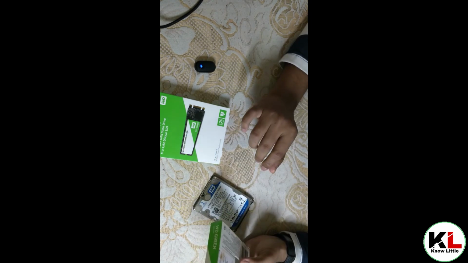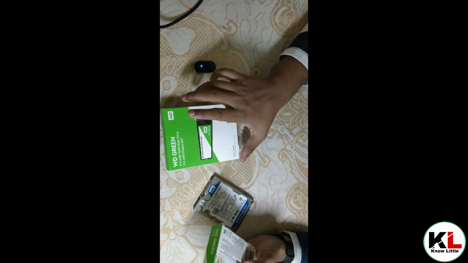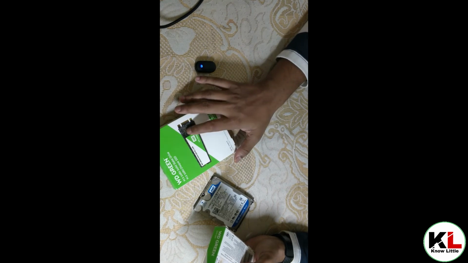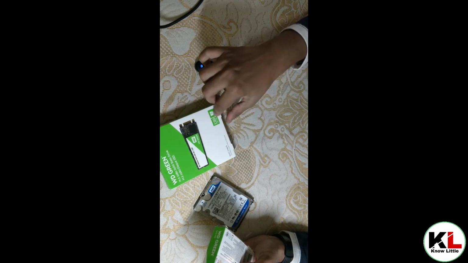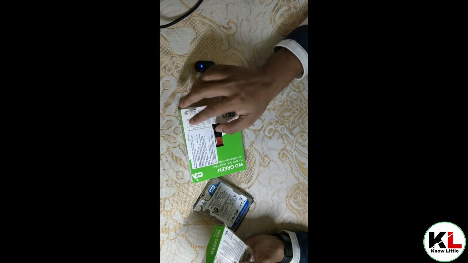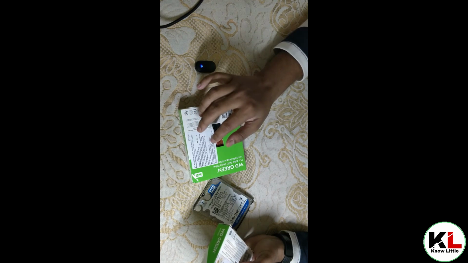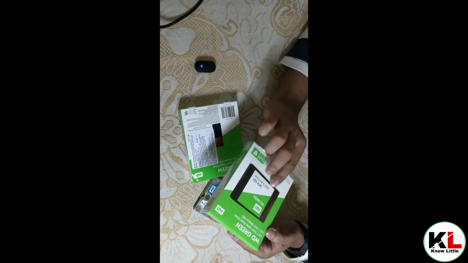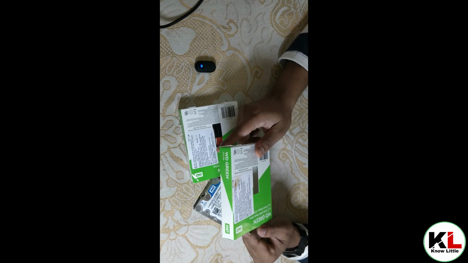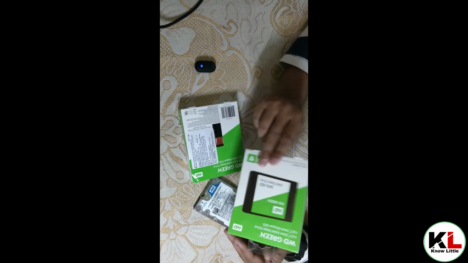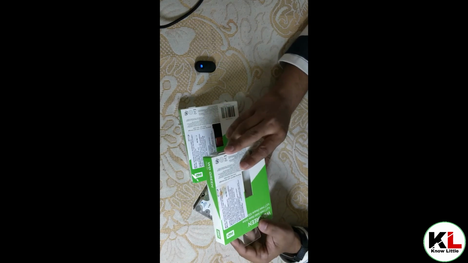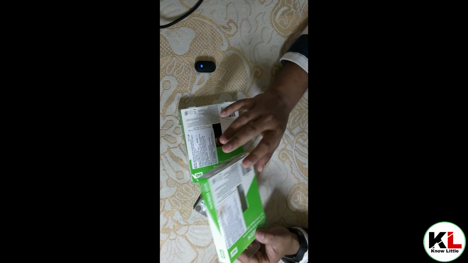Now I'll tell you the price of these SSDs. This is an M.2 SSD, and this is a 120GB variant, and the price of this SSD card is 1750 rupees. And this is a SATA type of SSD, a 240GB variant, and the price of this SSD is 2400 rupees.